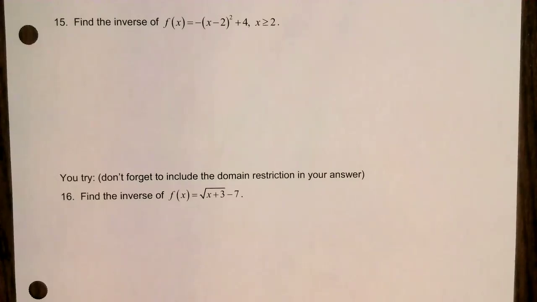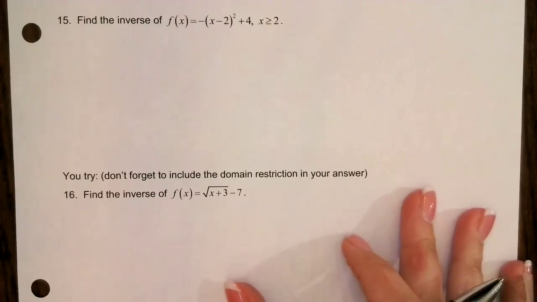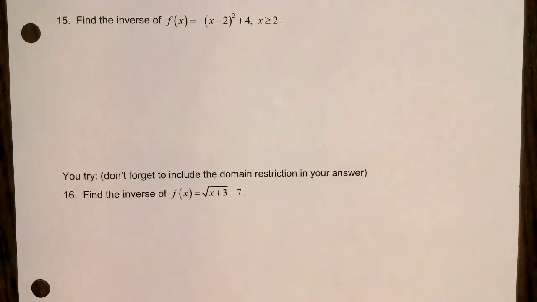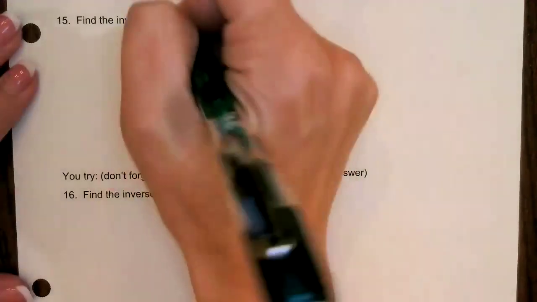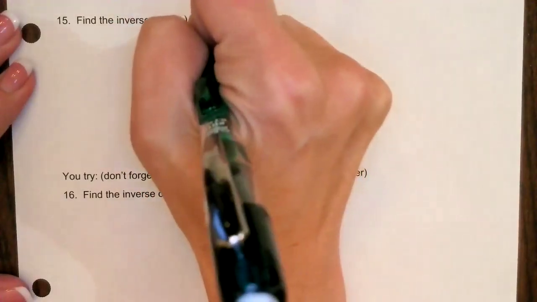All right, I want to try a couple more with you just in case you're still struggling. These two are similar to the ones we've just tried, but they do look like the test questions will look. So I want to make sure that I show that to you. It says find the inverse of this function given that x is greater than or equal to 2. So again, if you've got that domain restriction, then you know that you only need one side of that square root. So I switch my x and my y.